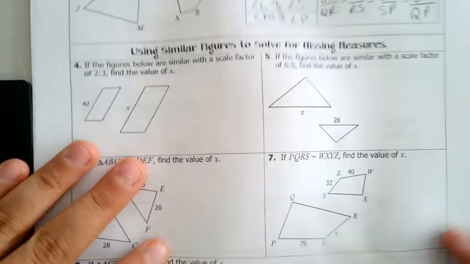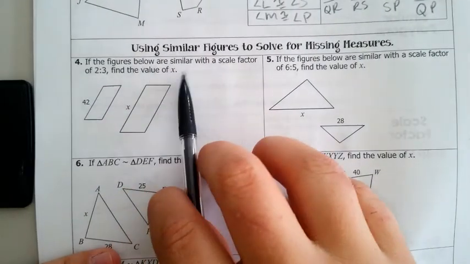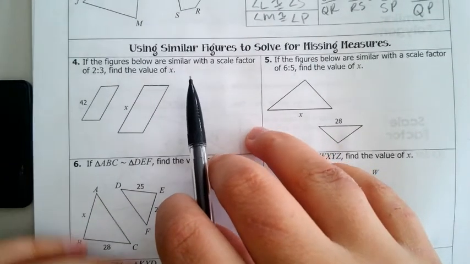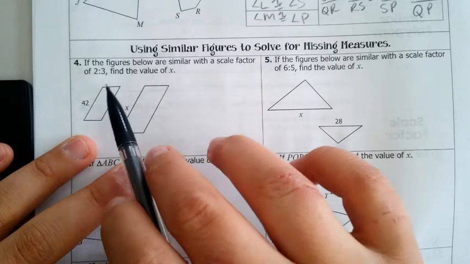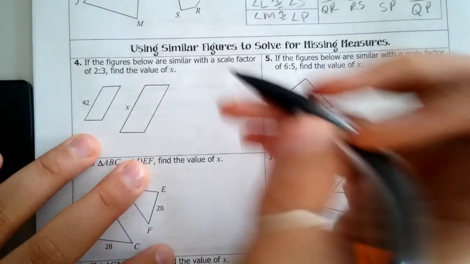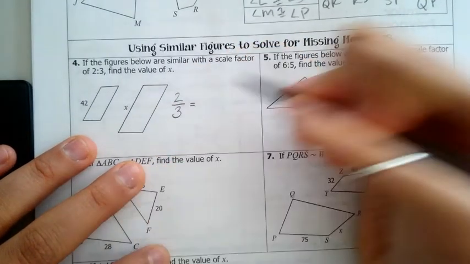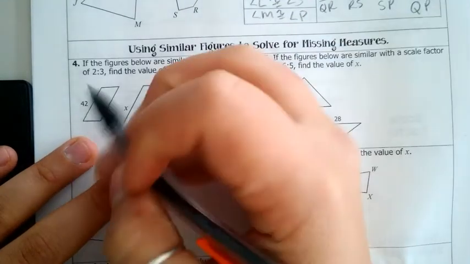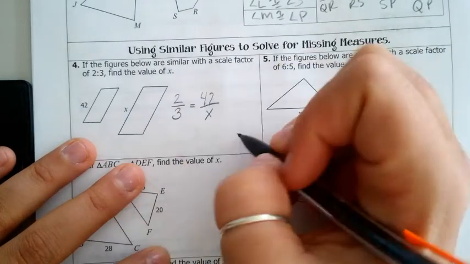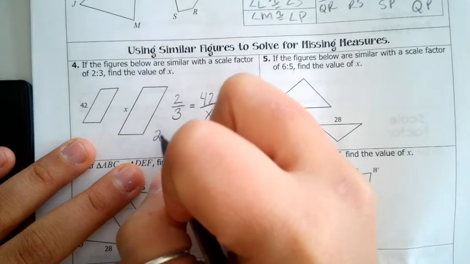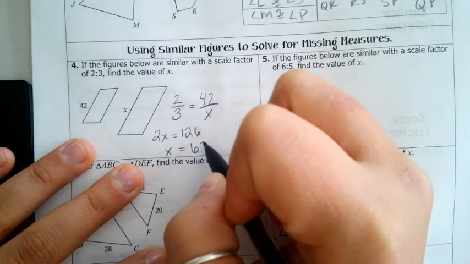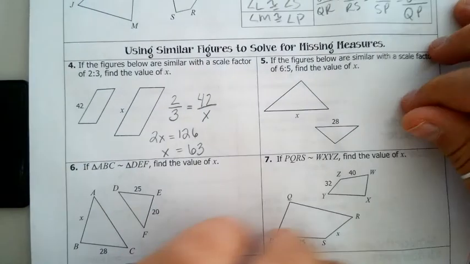Okay, so for the figure here, if the figures below are similar, with the scale factor of 2 to 3, find the value of x. So we always read it as 2 to 3. It's saying 2 is this one and 3 is this one. What we do is write our scale factor and set it equal to whatever we know about them. So we know this side is 42 and we're trying to find the side that is proportional to it. So we cross multiply and solve. 2x is equal to 126, x is equal to 63. So the value would be 63.